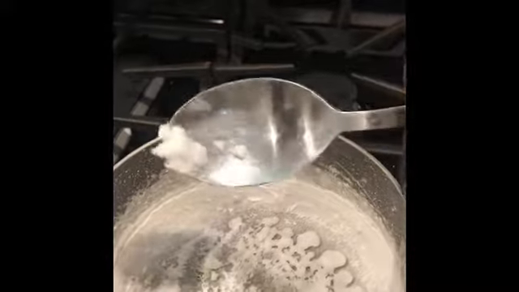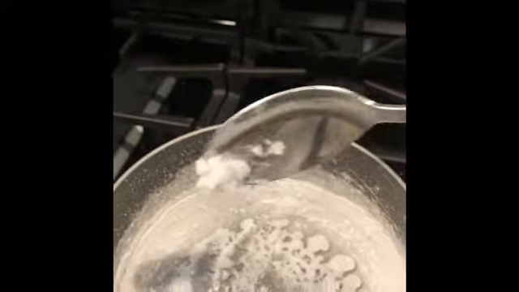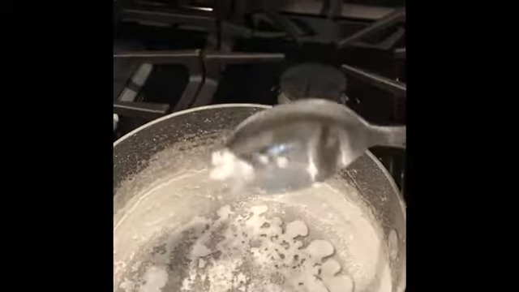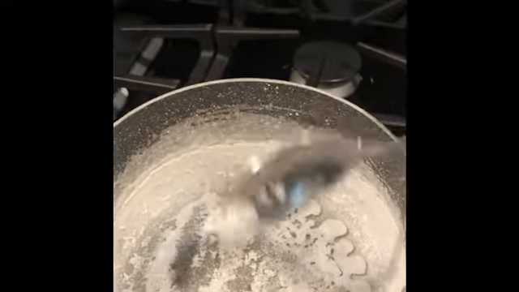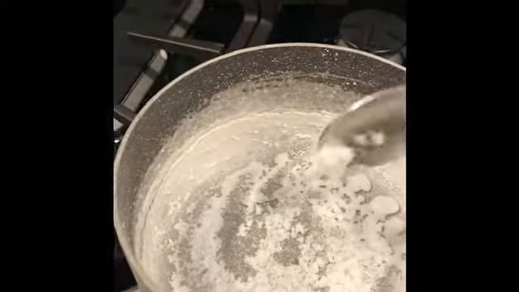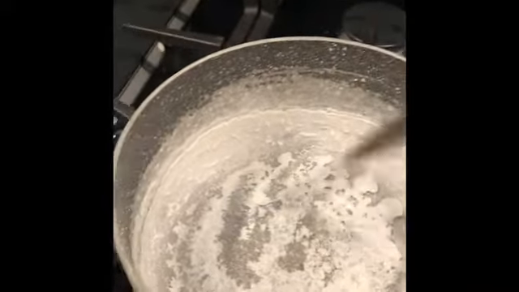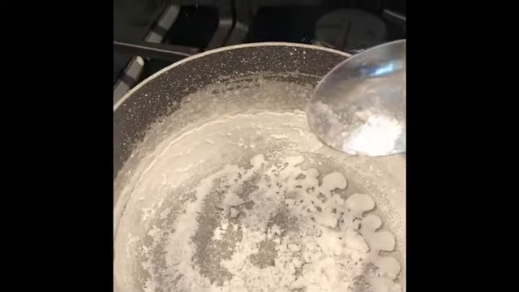So we were able to create a solution of salt and water to make salt water, but I had to boil the water and change its physical properties completely to separate it. So that is called a solution.